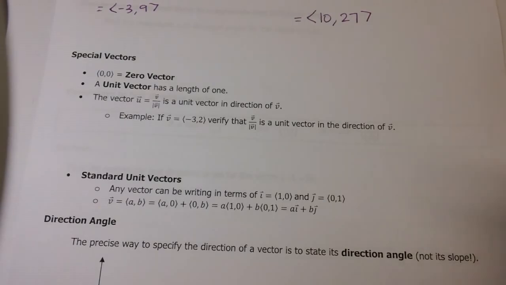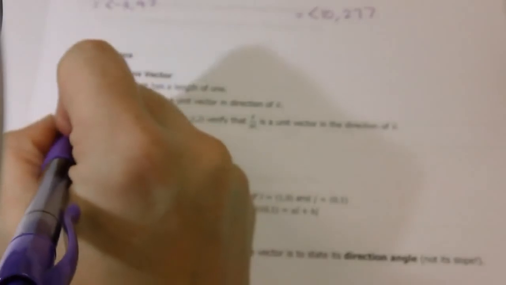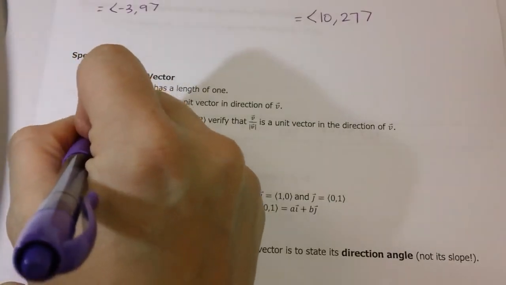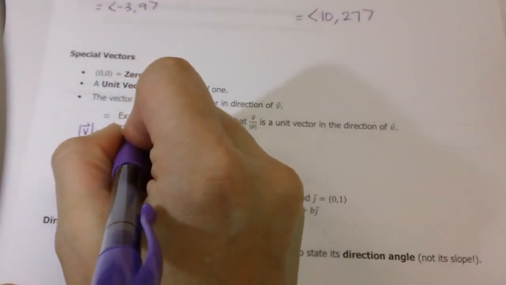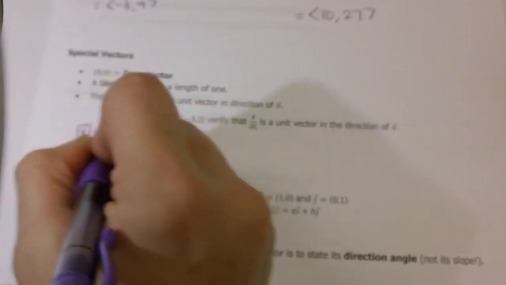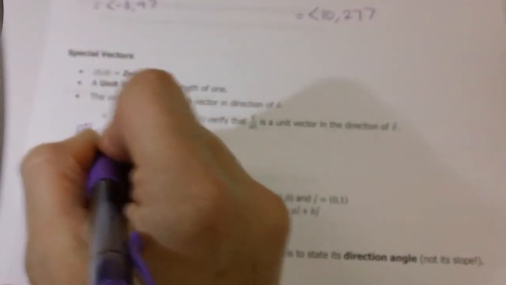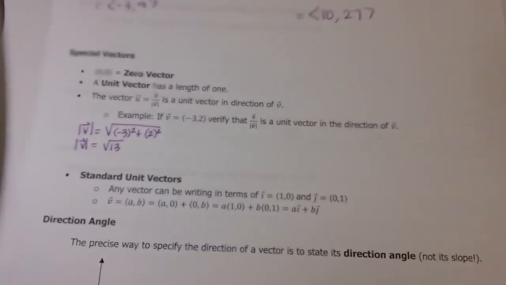Okay, so we're going to do this kind of in steps here. We need to first find the magnitude of v. In this case, the magnitude of v is going to be the square root of -3 squared plus 2 squared, which gives us the square root of 13. Okay, so our magnitude is the square root of 13.